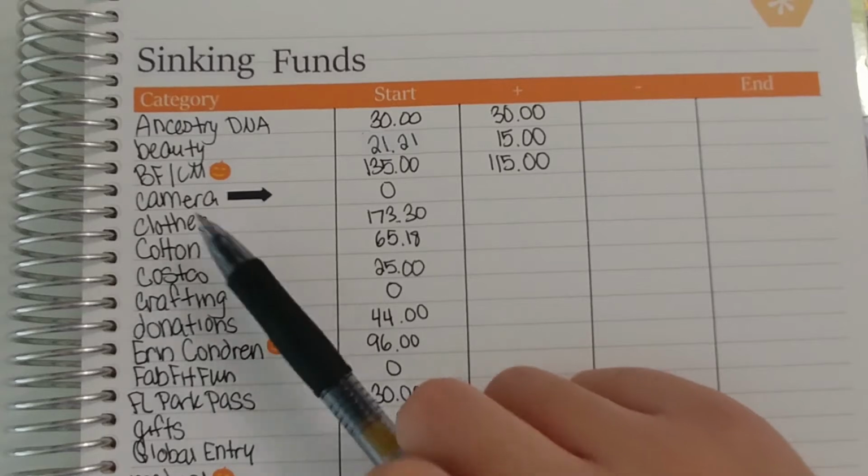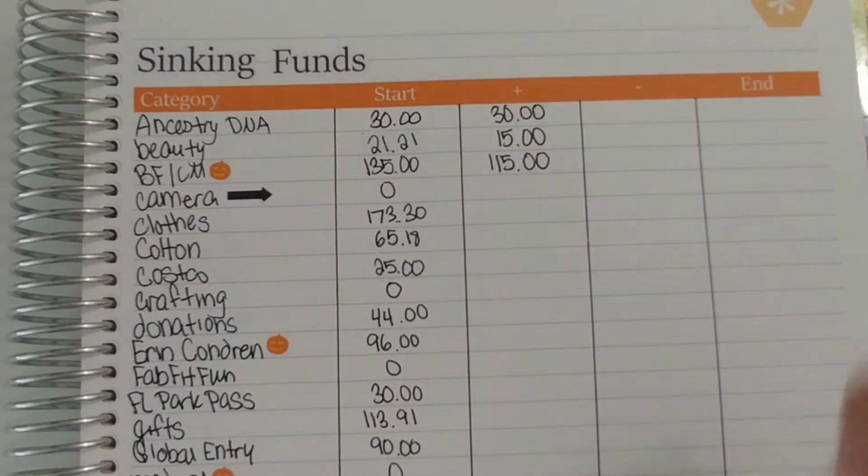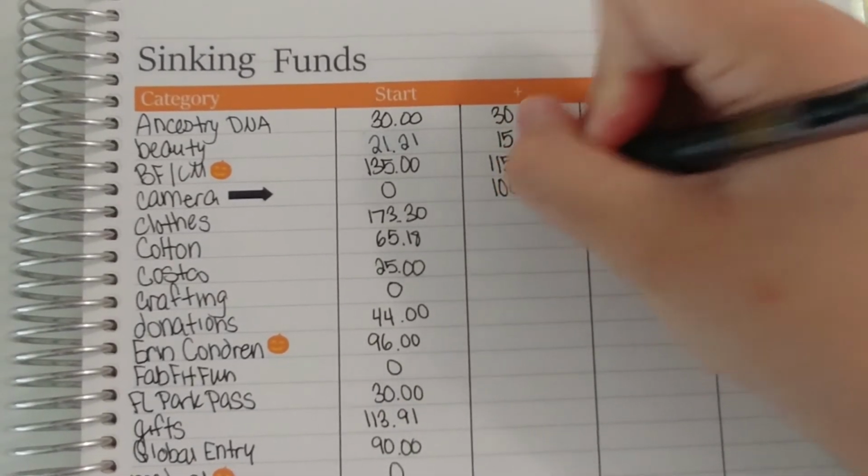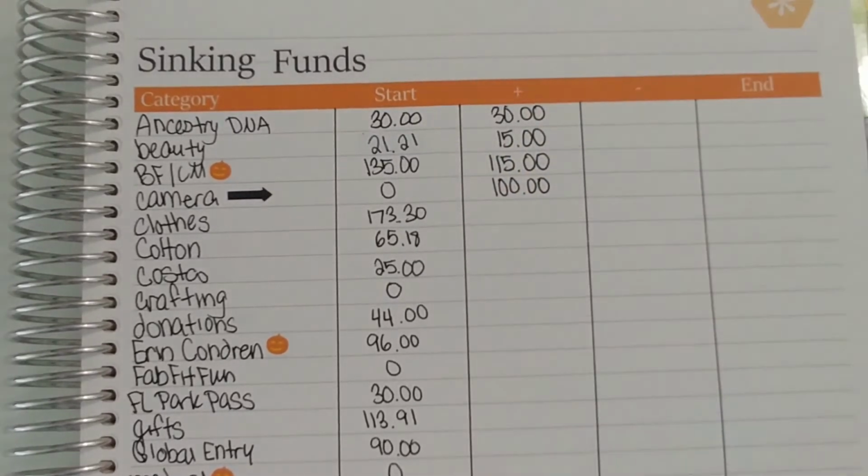I believe this expense is a new sinking fund. I'm saving up for a new camera. This is $100, and this $100 also came from that rollover amount.